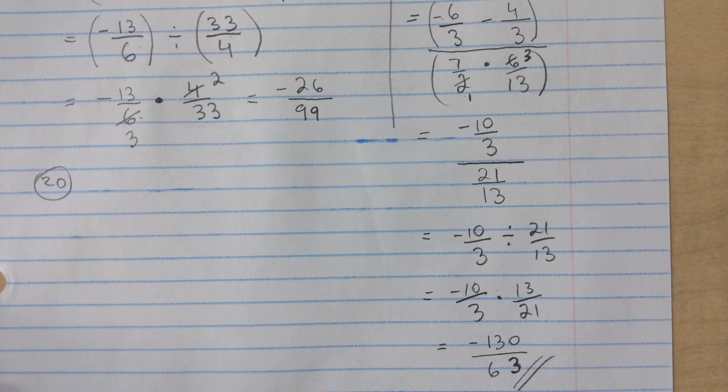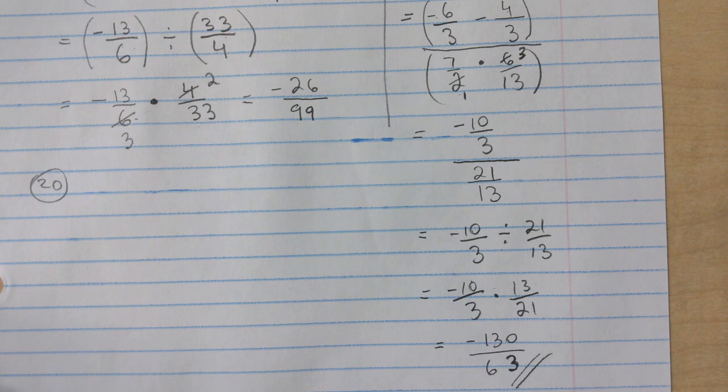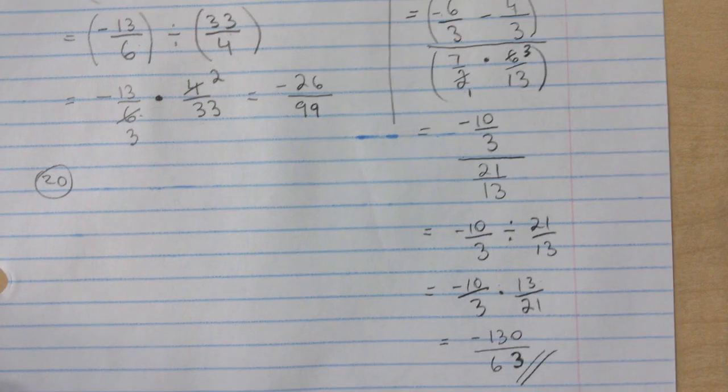Okay. Done with fractions. Let's move on to more equations, okay? So I'm going to take up some questions. Maybe we'll do a few more notes and then I will assign you some questions on that worksheet.